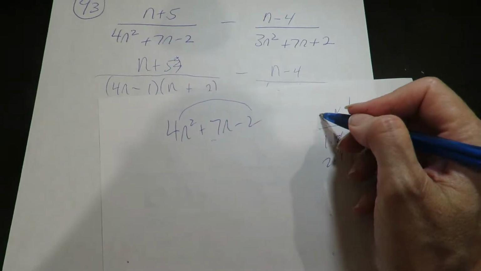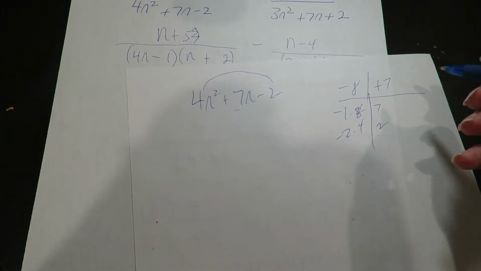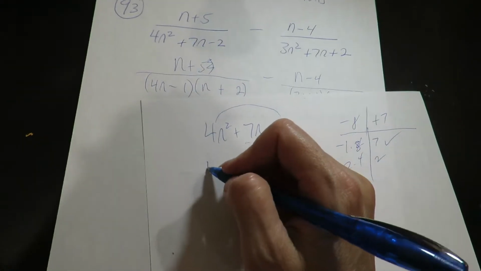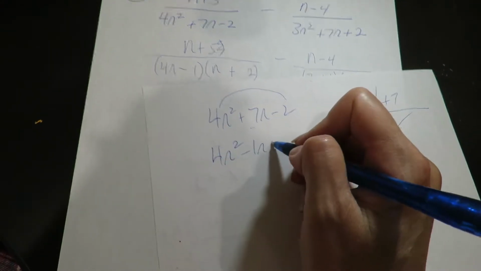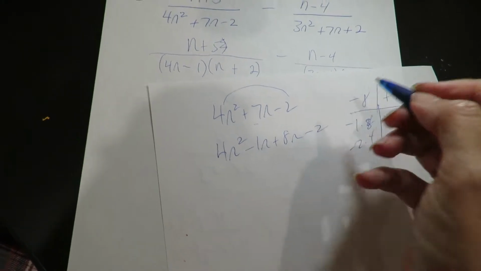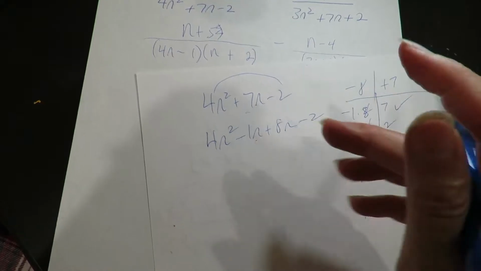Okay, now it has to multiply to a negative but add to a positive, so the smaller number has to be negative, so it's this one. So that's how you're going to break the middle term. Doesn't matter what order you put it in, because if you add these like terms, it goes back to that.